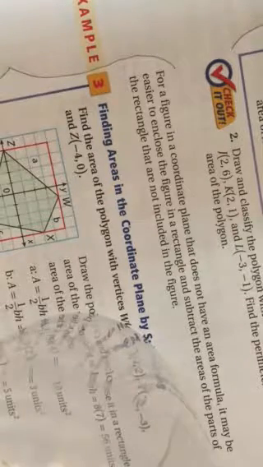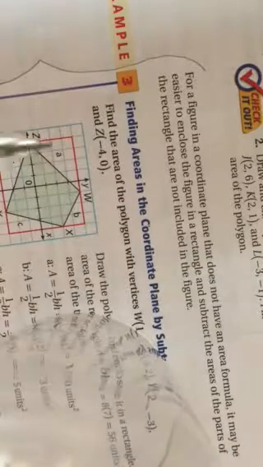We have this figure that you can see at the bottom of the picture. It does not have an area formula because, looking at this, it looks kind of like a trapezoid, but I bet these are not parallel, which means the bases are not parallel and it can't be a trapezoid. So therefore, it's not a shape that we're familiar with an area for.